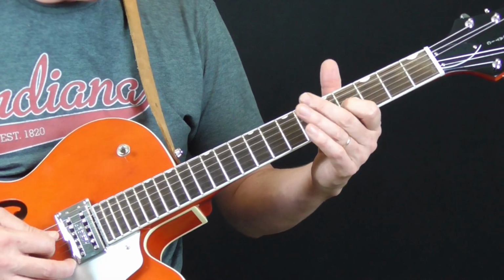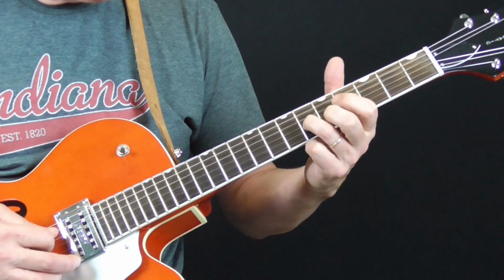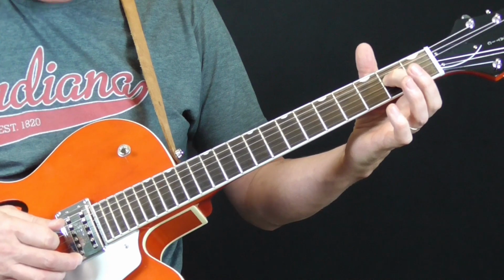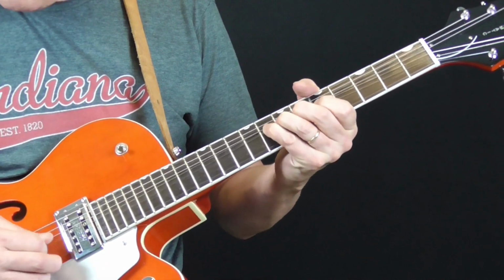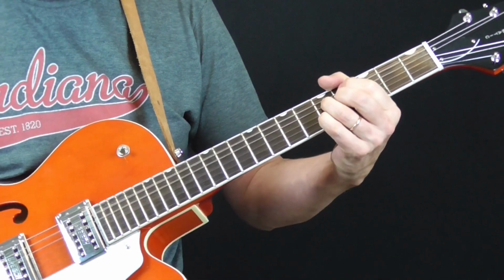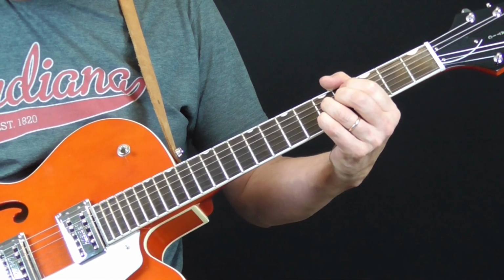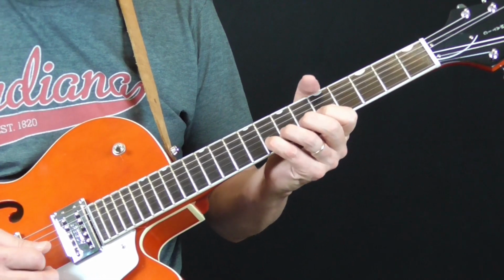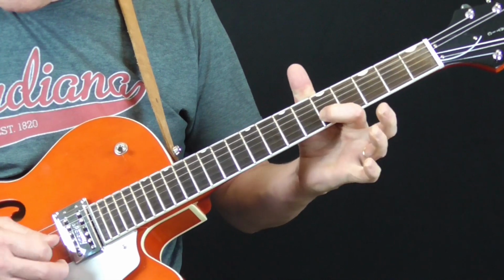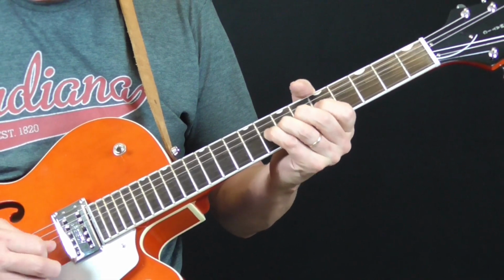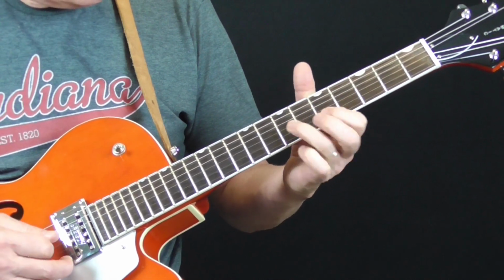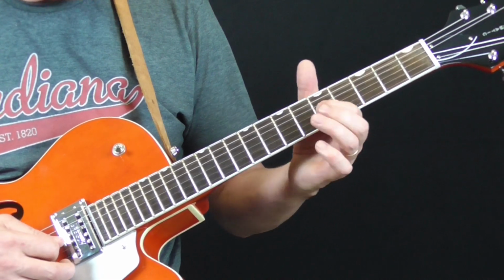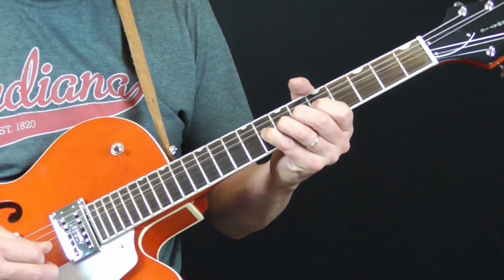I'll take it from the 5. So we get right there, and then we're going to do this. What I'm doing is just long bends on the 2nd string between the 5th fret and the 8th fret. And then to the 5th fret. And then 7th fret of the 3rd string. And then a quick 5, 6 on the 3rd string. So the whole turnaround.